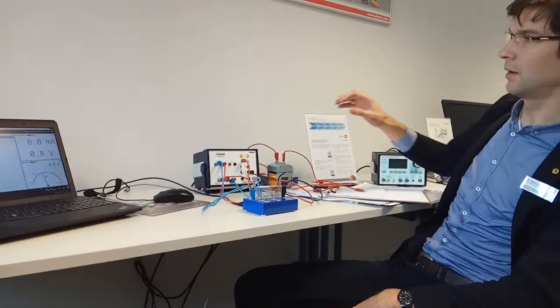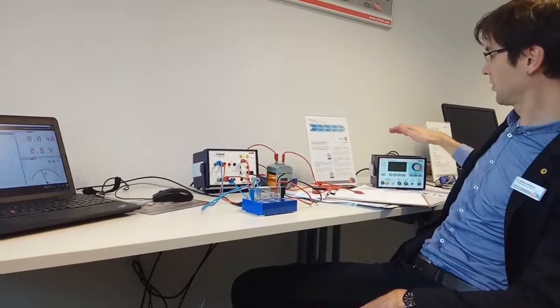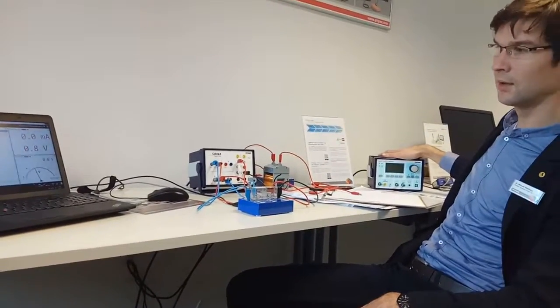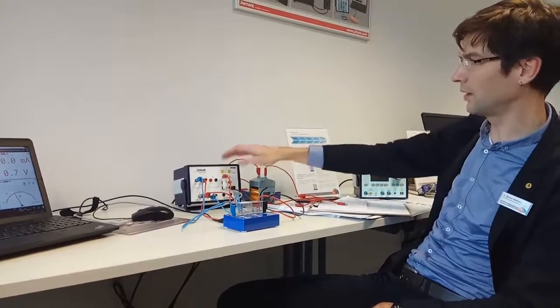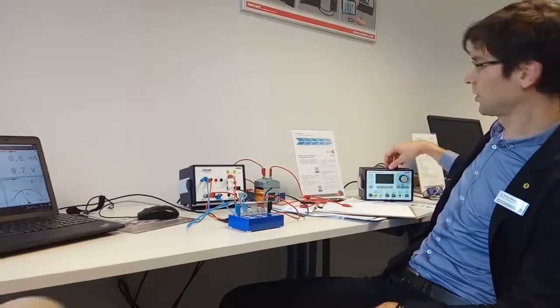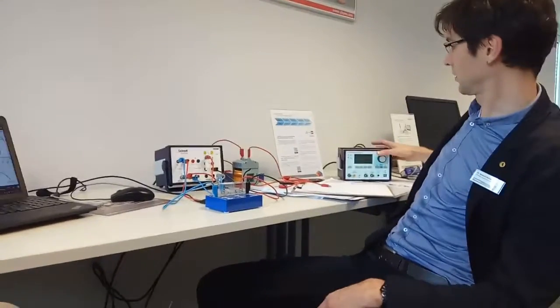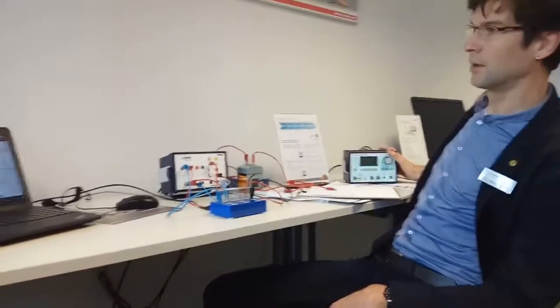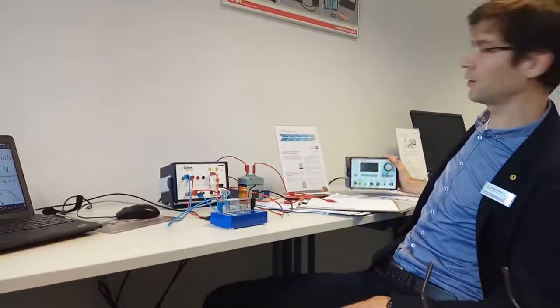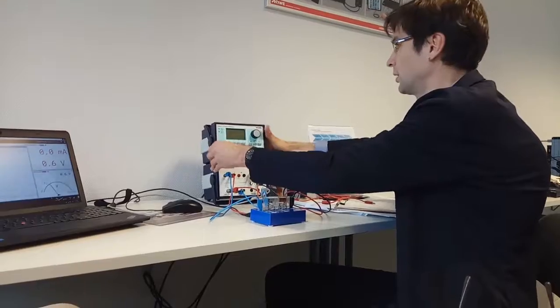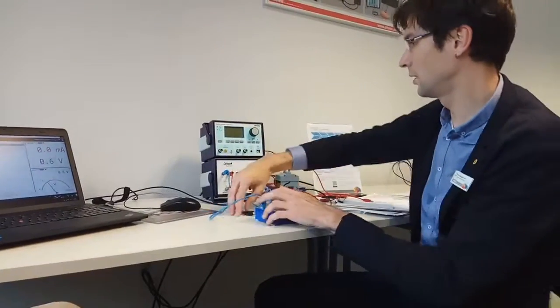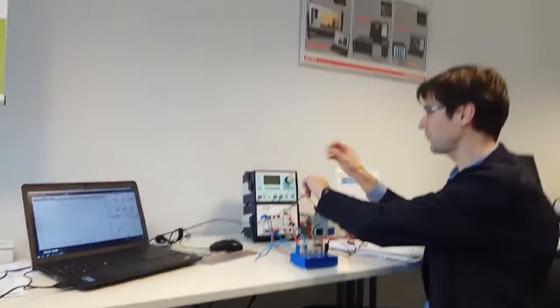I need a supply or a power supply which generates any signal I want, like a function generator. So I can combine the expert link with the function generator and control these two devices from the Measure Lab side. For this I also put the function generator in the circuit.